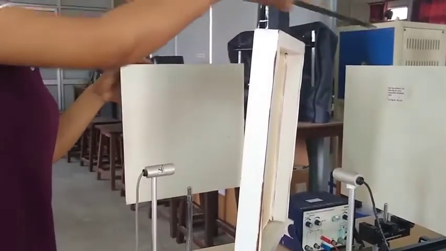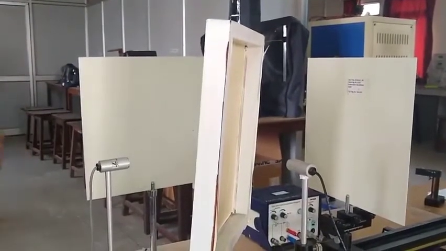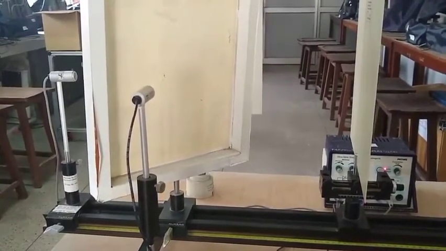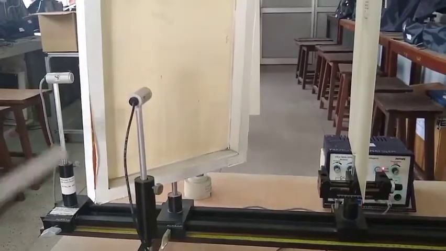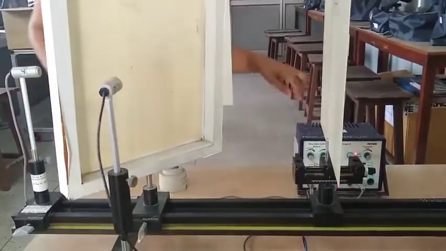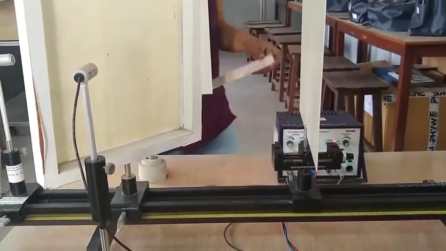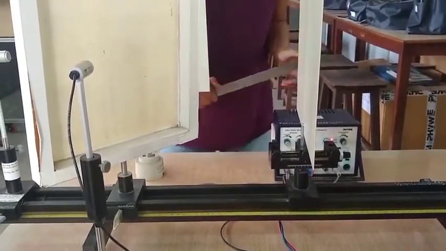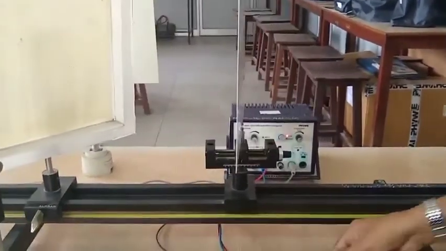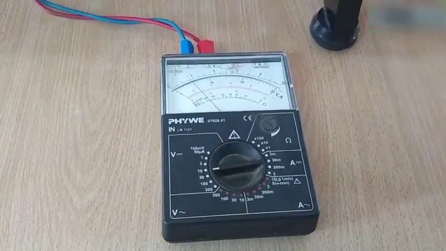These two screens are hard reflectors at 90 degrees with respect to each other, and they completely reflect the sound wave incident upon them. This is our receiver, which measures the varying intensity of the ultrasonic wave, and the analog intensity measured by this receiver is further provided to the ultrasonic unit through the BNC socket. This signal is further amplified and rectified and given to the multimeter. This is the multimeter, which reflects the varying intensity of the sound wave.